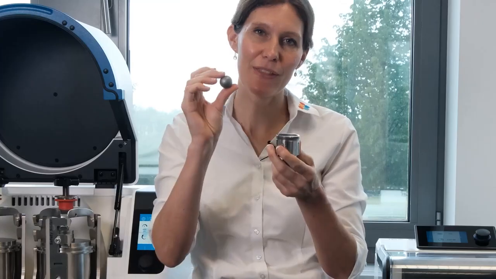In principle, all ball mills work in the same way. The material is placed in a jar together with the balls. Then the jar is sealed and brought into motion. The first difference lies in the movement patterns of the mills.